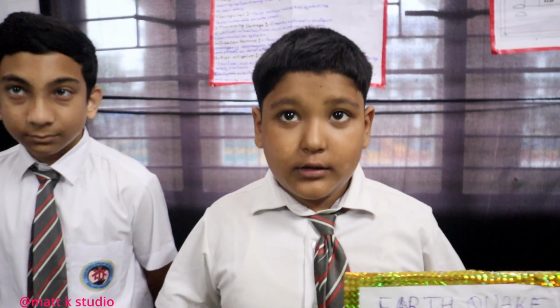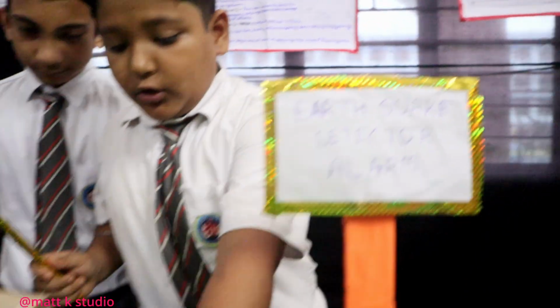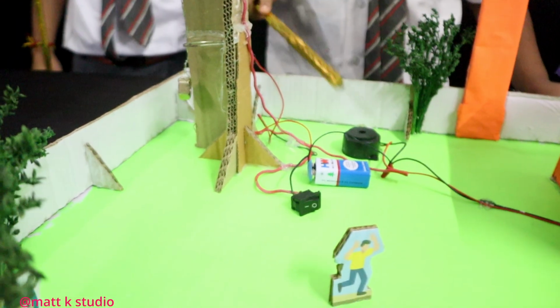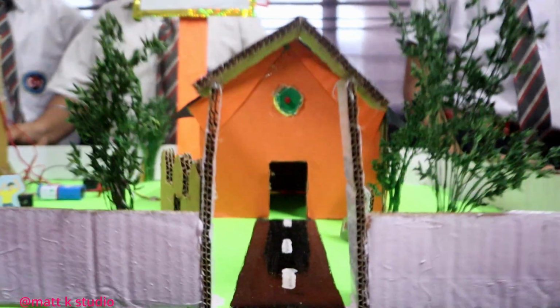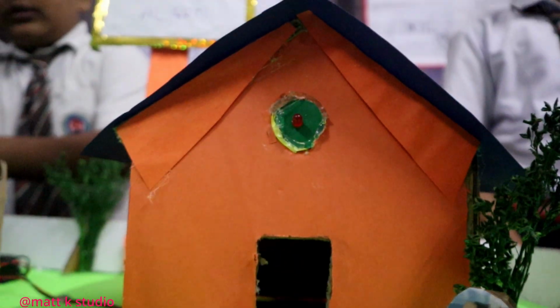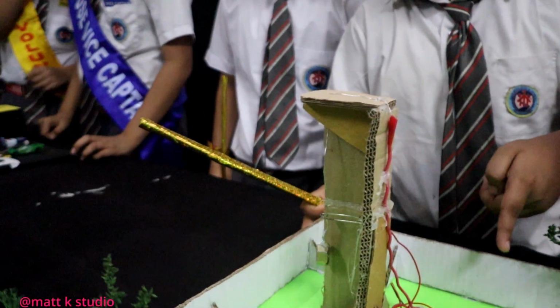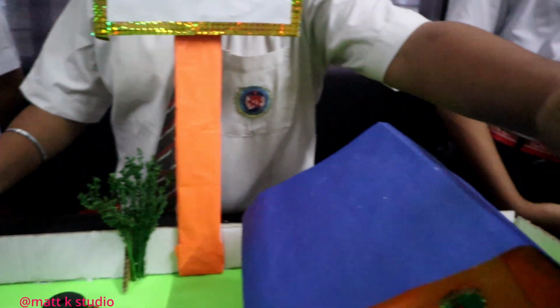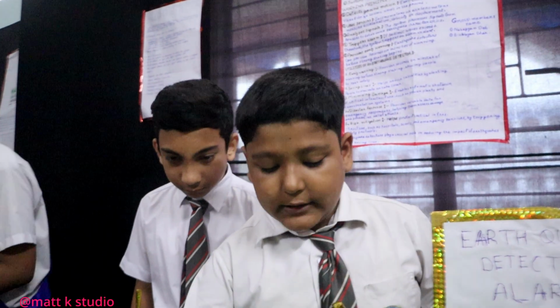This is our model named earthquake detector. First we will turn on the switch. When we turn on the switch, the battery will get activated. When the earthquake comes, the wire will touch this one and the buzzer will make sound and the light will turn on. And when there is no earthquake, the buzzer will not make sound and the light will not turn on.